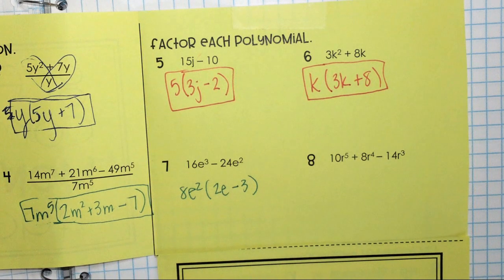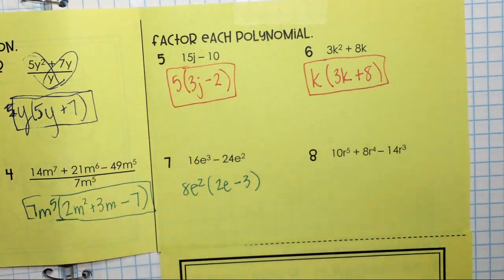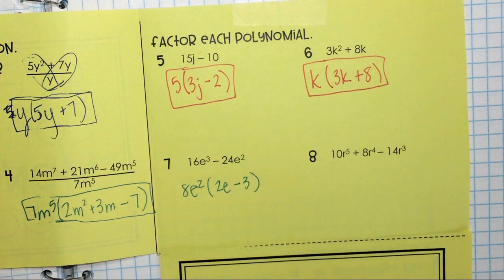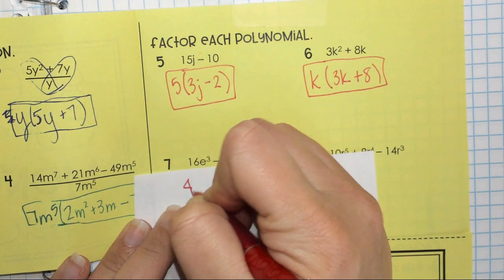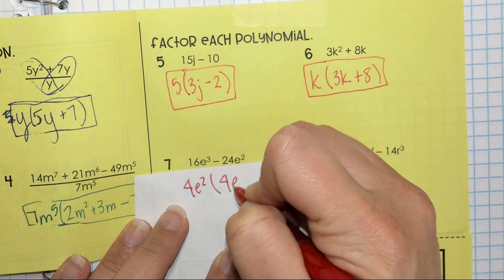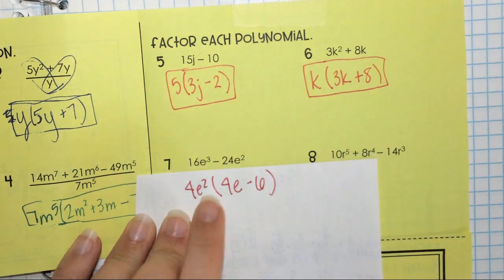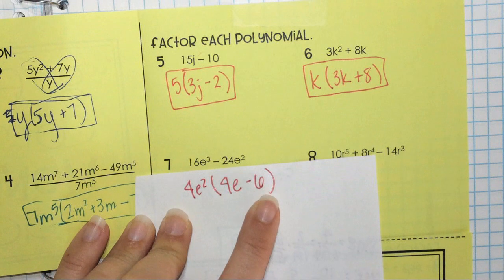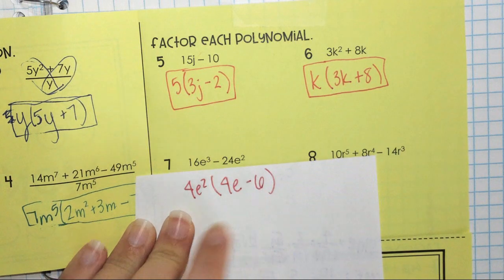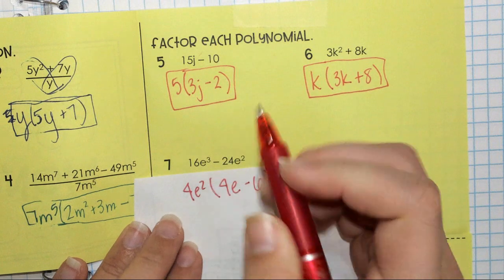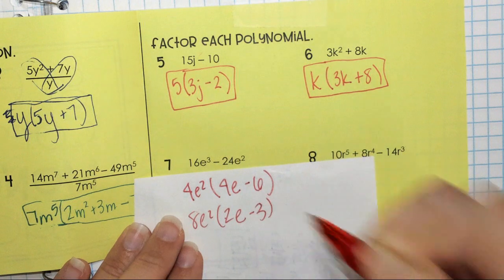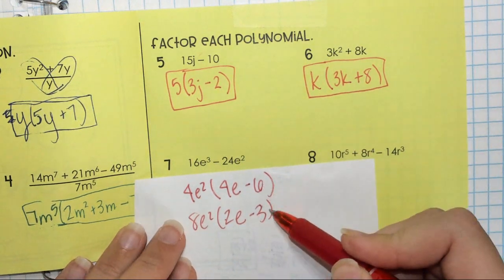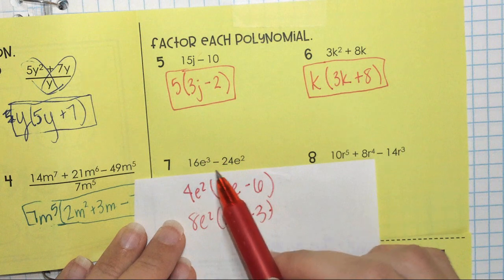And if you picked 4, so if I picked 4e squared, that would give me 4e minus 6, right? But do 4 and 6 have something in common? What goes into both 4 and 6? 2. So you would have to factor a 2 out and then multiply that 2 times the 4. So it's best to pick the biggest number, because otherwise you're going to have to factor again. So pick the biggest number that goes into those.